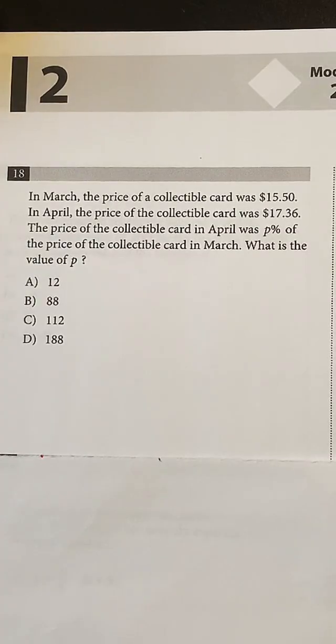In April, the price of a collectible card was $17.36. The price of a collectible card in April was P% of the price of the collectible card in March. What is the value of P? Okay. And Cornelius is saying, would it be A? Ian saying 112, so that would be C.